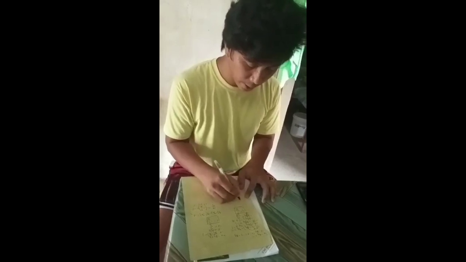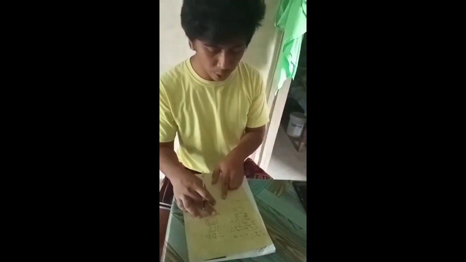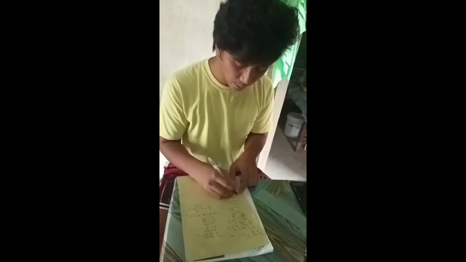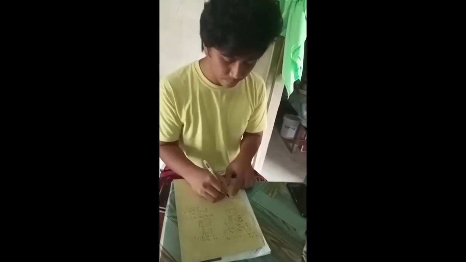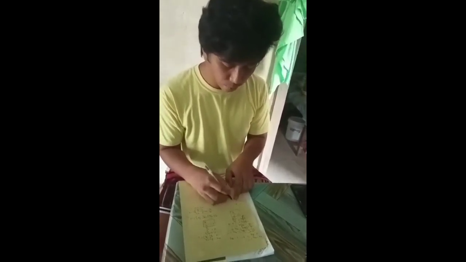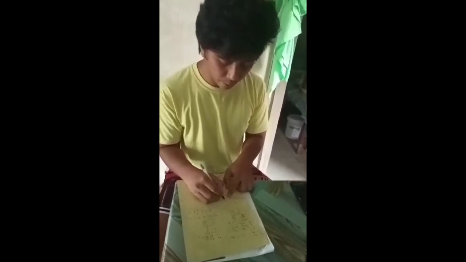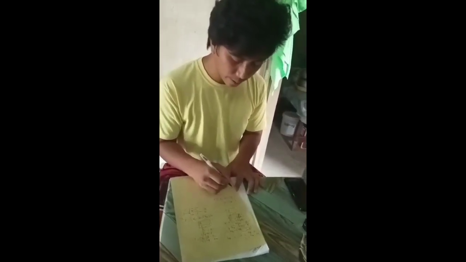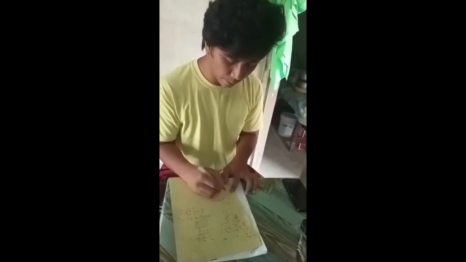Negative x minus 8y equals 2. We need to substitute the value of x and y. The value of x is negative 2 over 5, minus 8 times the value of y, which is negative 1 over 5, equals 2. Bring down negative, open parenthesis, negative 2 over 5.